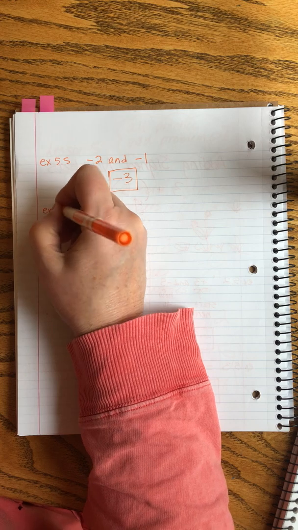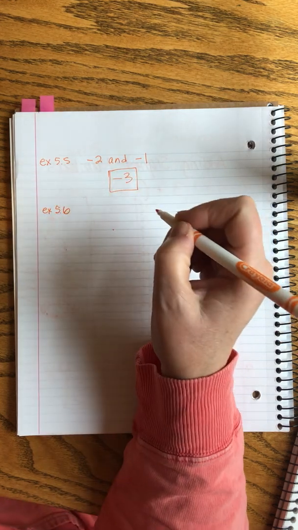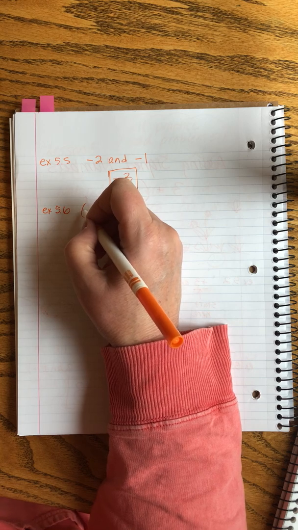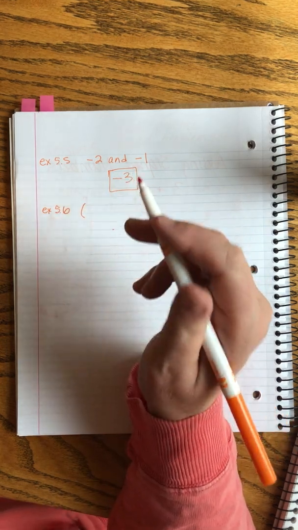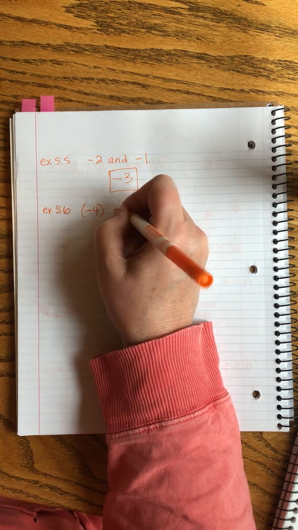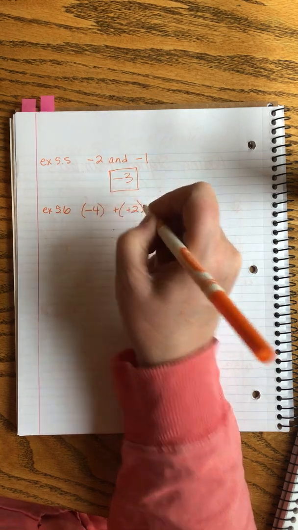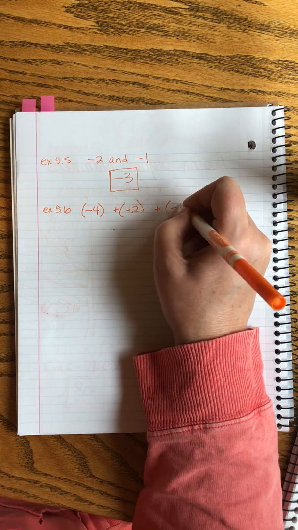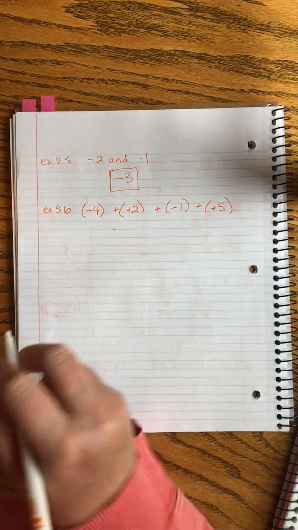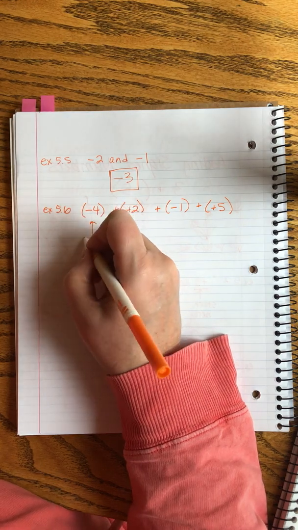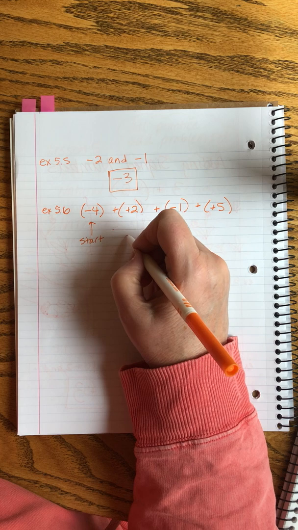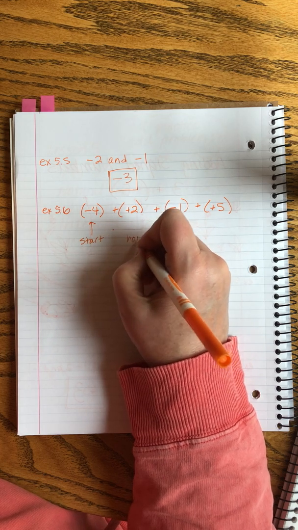Example 5.6. Look, this time our presentation's a little different. It says use directed numbers and the number line to add these numbers, and then it shows us this: -4 plus +2 plus -1. Okay, so it works the same way. This tells us where to start, and then this tells us how to move.